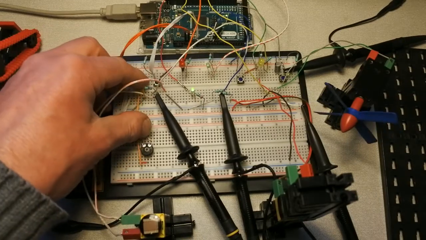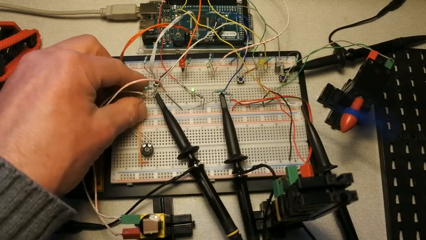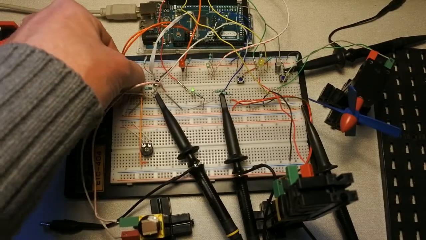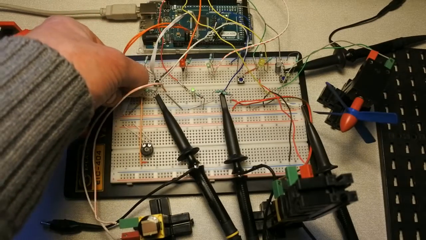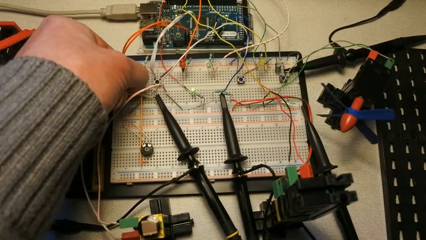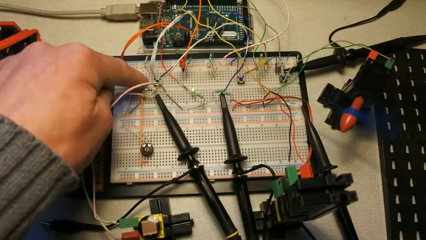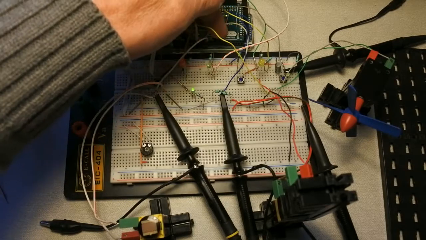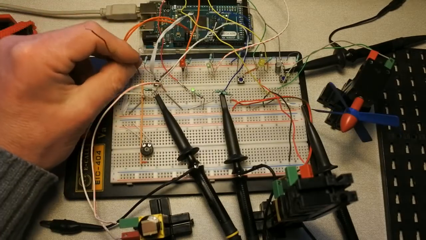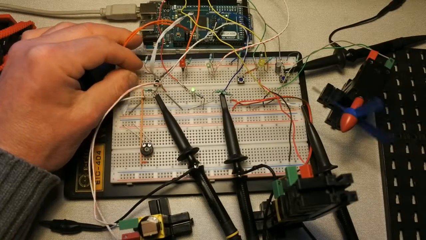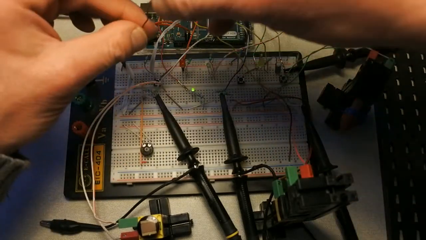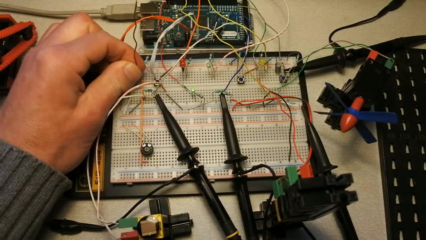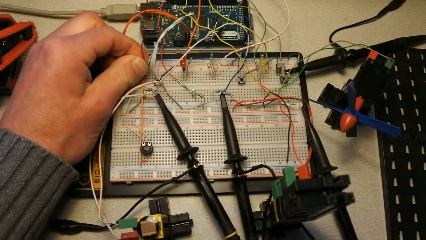Have it here. Or maybe even here. That's even better. And then with this wire I need to go to here somewhere. So let's see if I can manage that. And it is once again a very thin wire. So let's hope it stays in place.